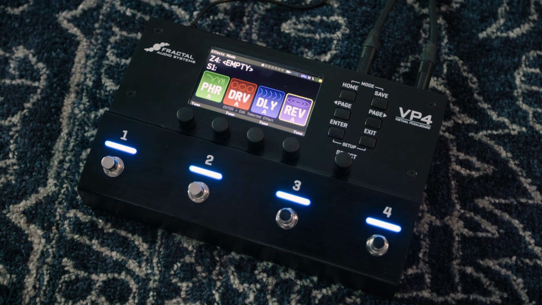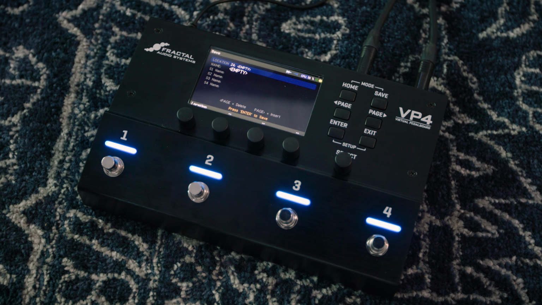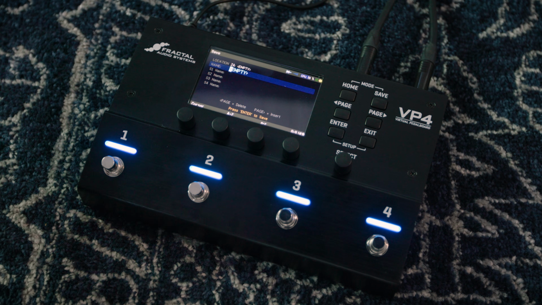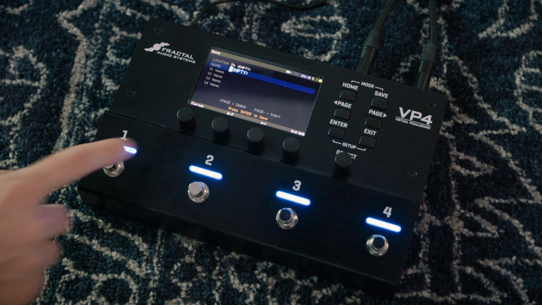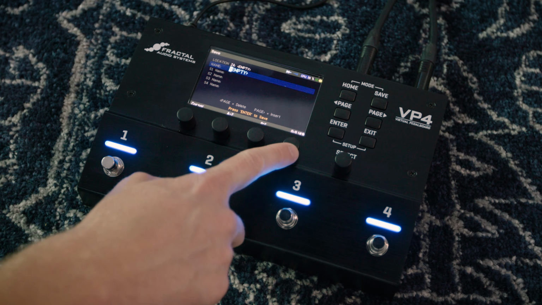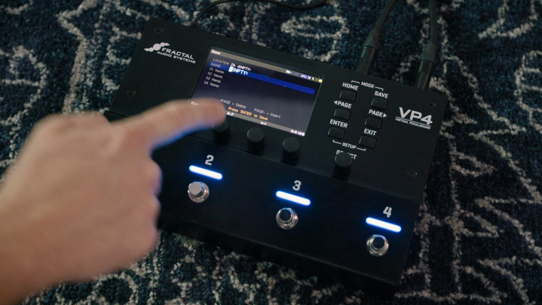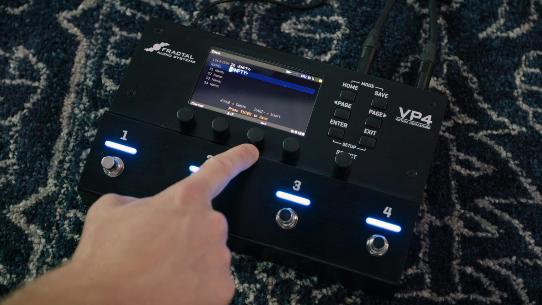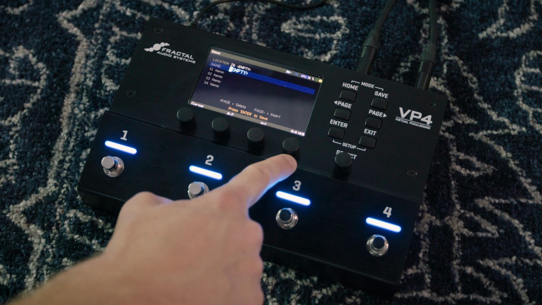Now at this point, since I've done a little bit of work, I'm going to pause to save the preset. I press the save button, and to give it a name that's a little more interesting than empty, I'm going to turn the select knob once to the right to get to the name field. You'll notice across the bottom of the screen here that the A, B, C, and D knobs correspond to the cursor, capital letters A through Z, lowercase letters A through Z, and then numbers and special symbols.